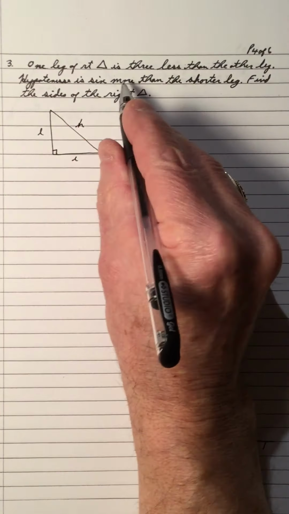Now the hypotenuse is 6 more than the shorter leg. Well, if that leg is x and this one is x minus 3, this must be the shorter one. So x minus 3, add on 6. So we're going to let x plus 3 be the hypotenuse.